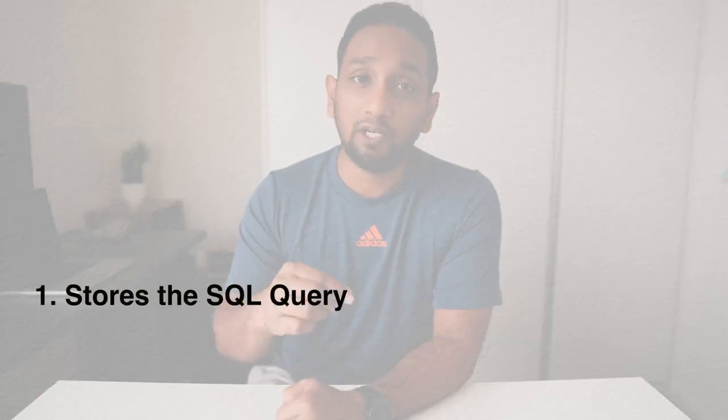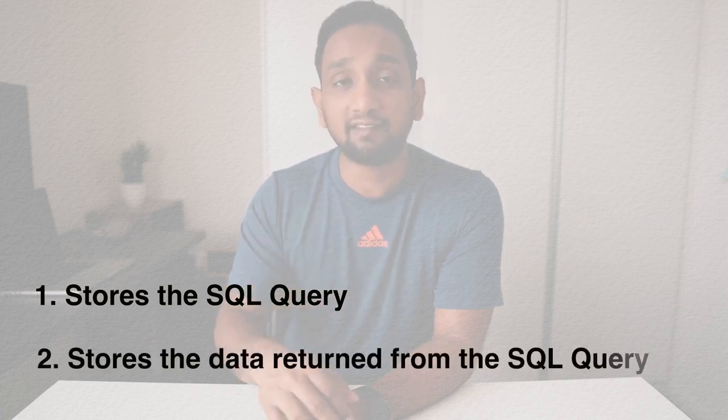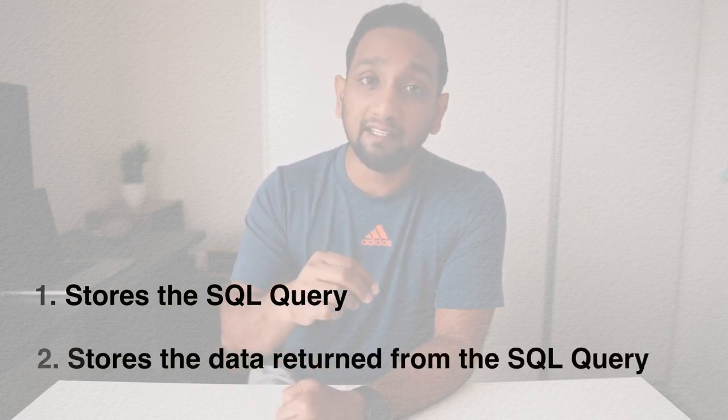But when you create a materialized view, it stores two things. The first thing is the SQL query that is used to create that materialized view. And the second thing is the data that is returned from that SQL query. And this second thing is why a Materialized View improves the performance of your query.